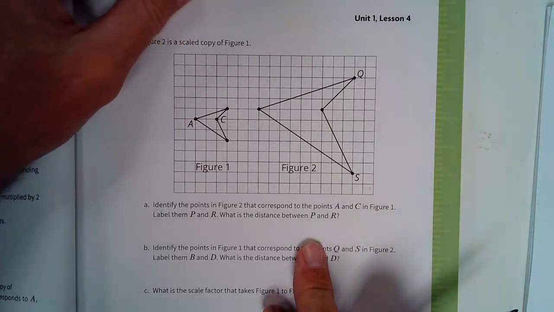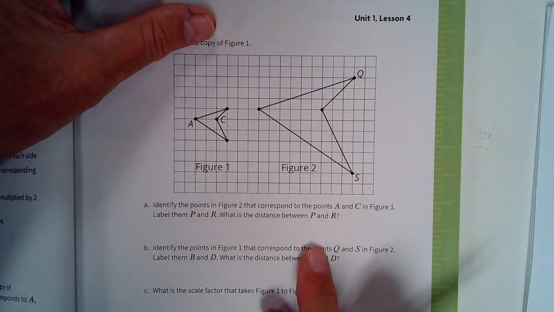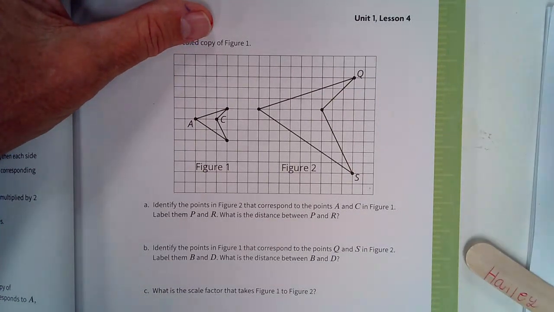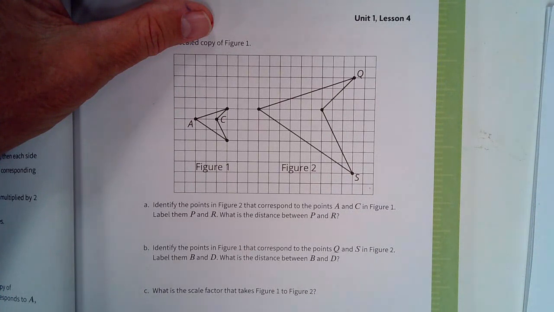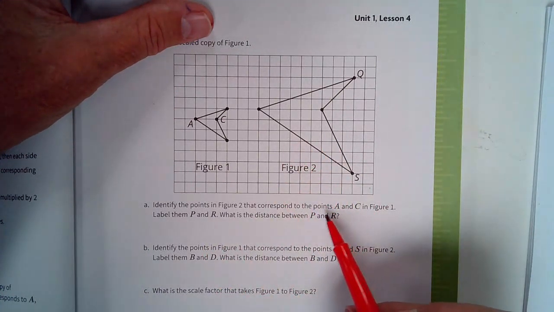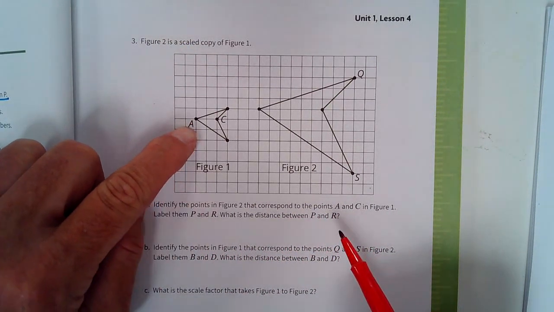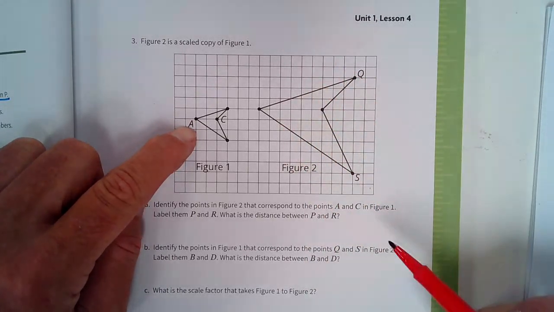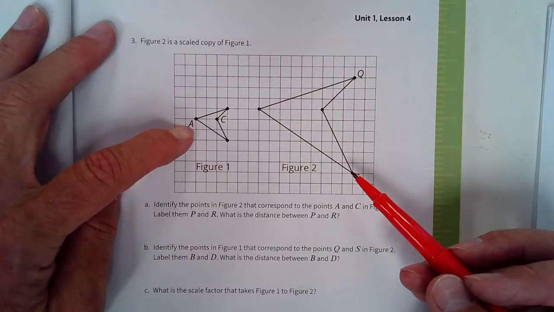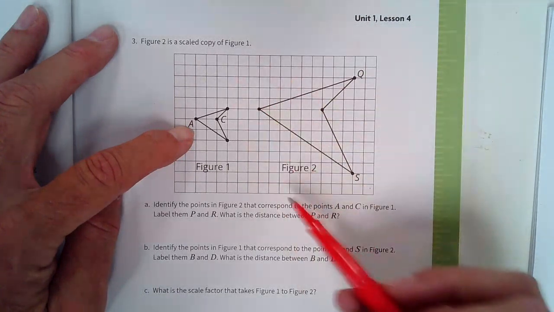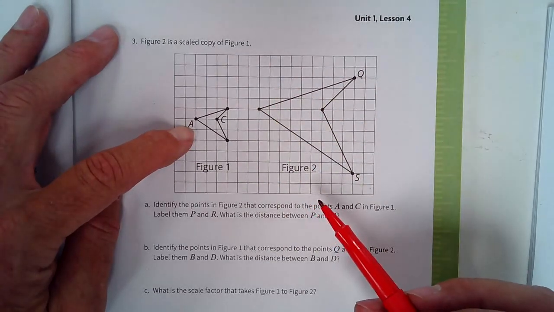So, let me pull a stick here. Miss Johnson, what point corresponds to A in figure 1 and this in figure 2? You see it? Kind of hard. Do you want to come up and show me really quick?